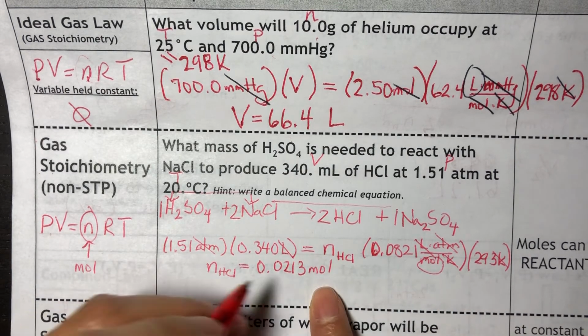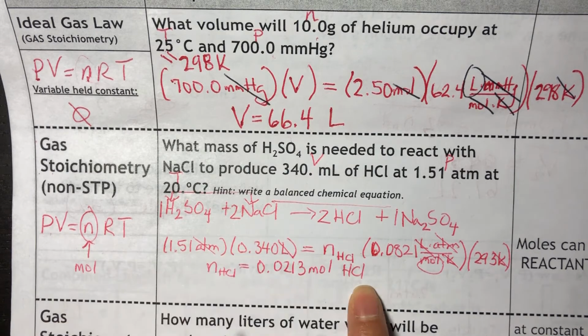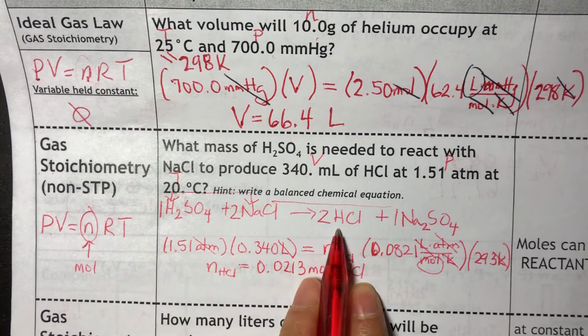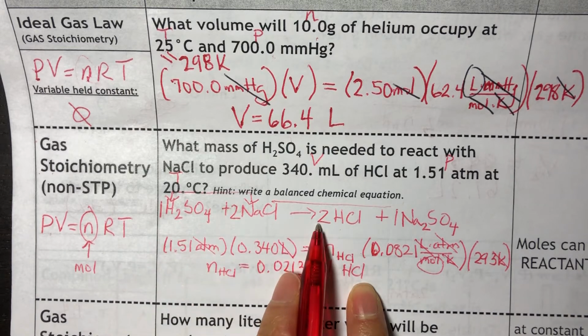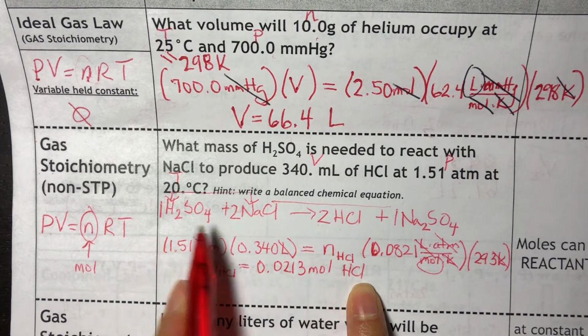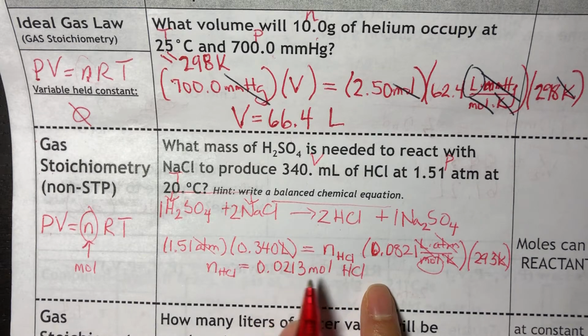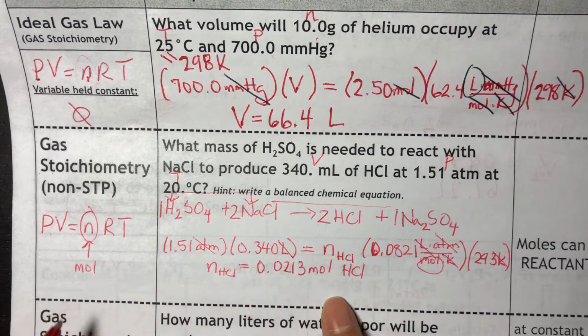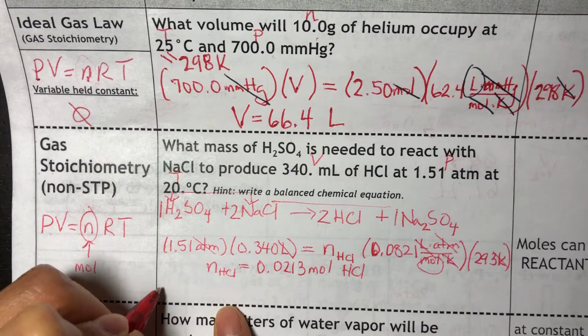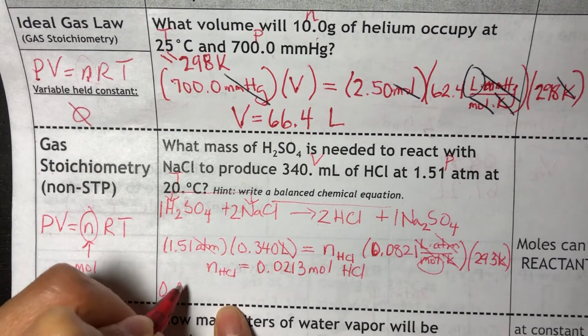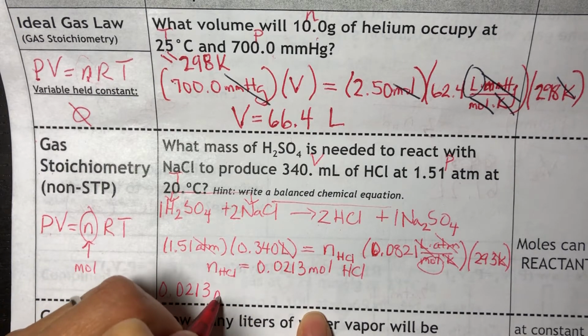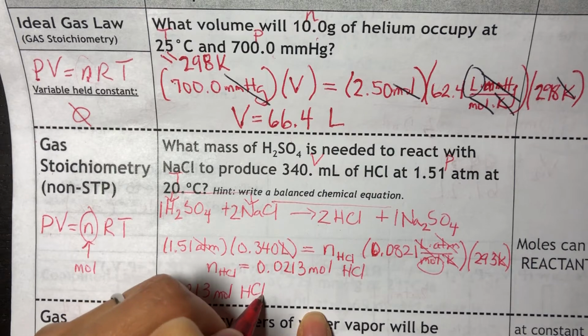Now you take this hydrochloric acid and you ratio it with sulfuric acid. Notice it's a 1-to-2 ratio, or 2-to-1 if you look at it the other way, but you ultimately want to do the mole ratio. I'm going to do this using dimensional analysis. Here I have 0.0213 moles of hydrochloric acid.